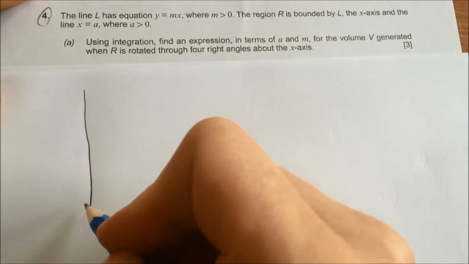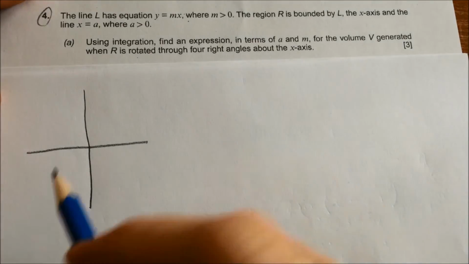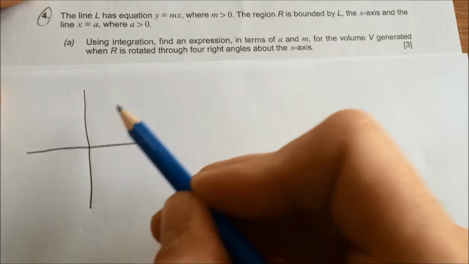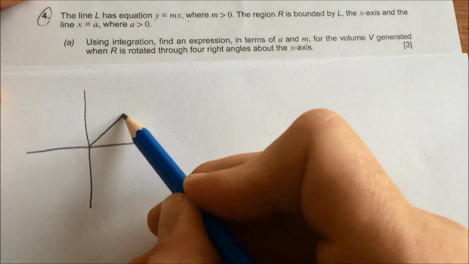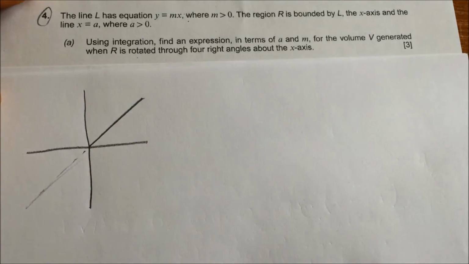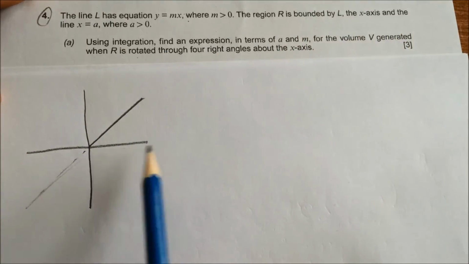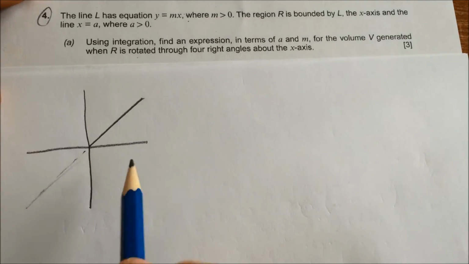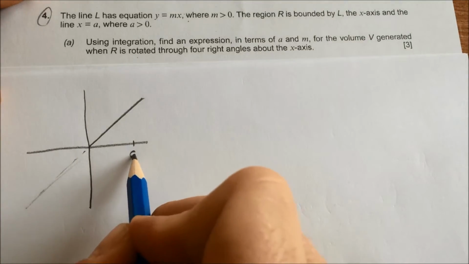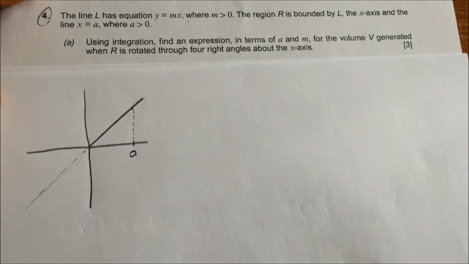So if you think back to the dark days of year 8, where you first started looking at straight line graphs, the line y equals mx, obviously it goes into the negatives as well, is going to look something like that, right? And the region R is bounded by L, the x-axis here, and the line x equals a. So here is some point A, and effectively that's where it's cut off there.